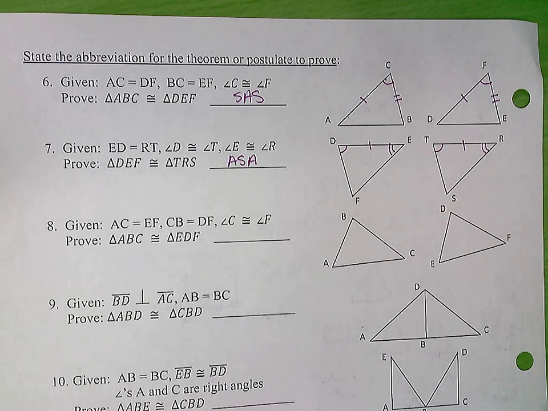Well, it says it's perpendicular, so that means it's right. HL. Really? Yeah.